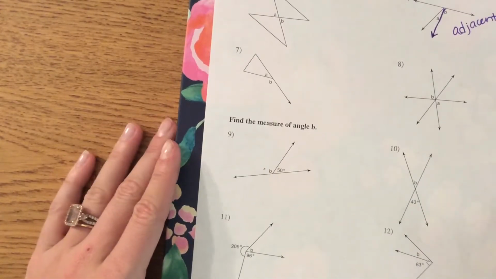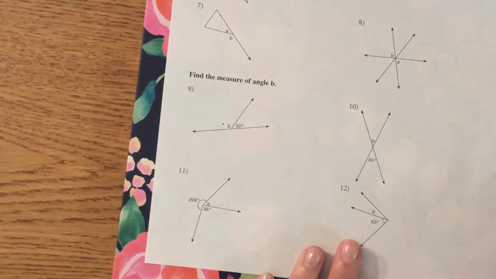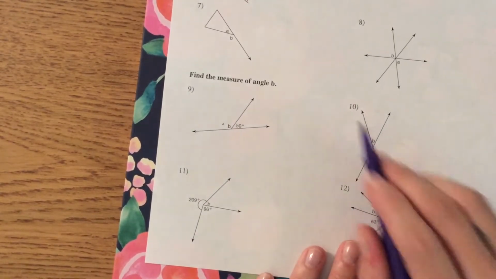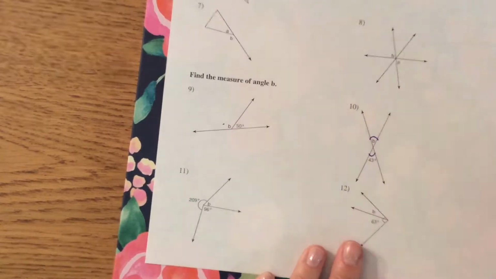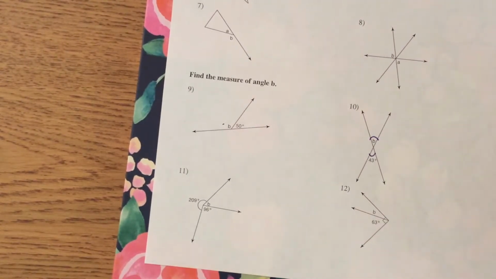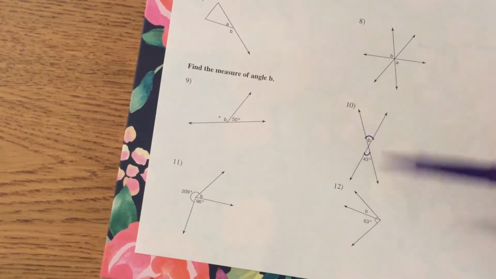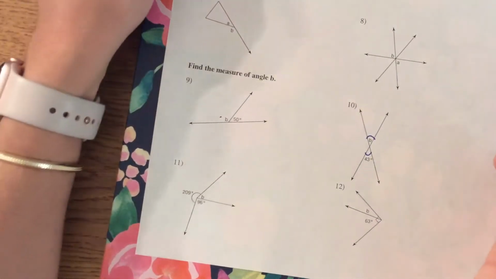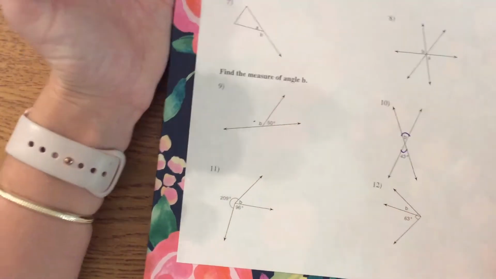Let's move down to 9 through 12. I'll give you a hint on number 10. These are vertical angles, which means that they are congruent. So maybe you can figure out what the measure of angle B is now that you know that those are congruent. Let's take a look at number 11.